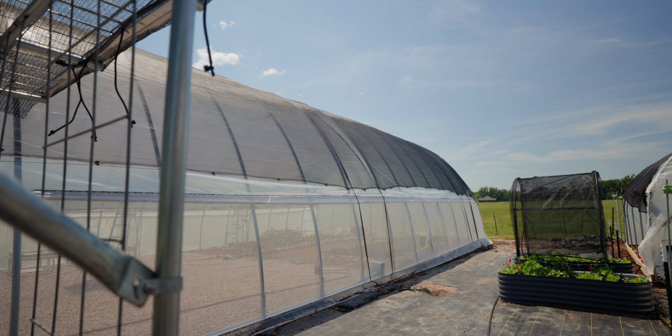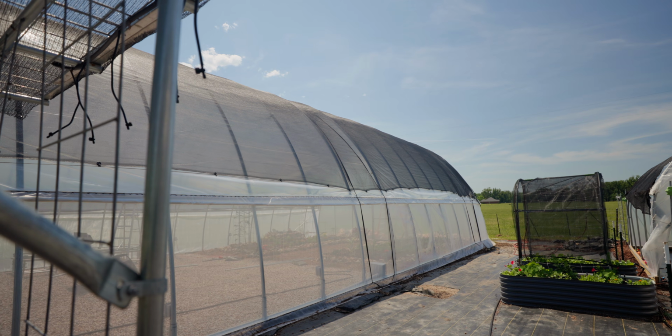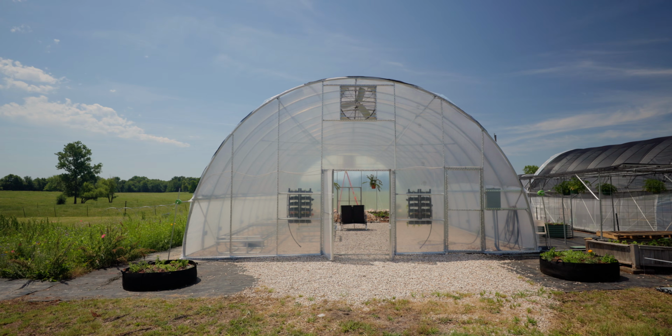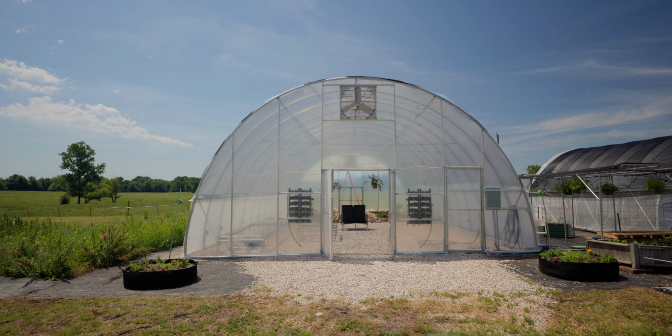We also have to take a look at, we have roll-up sides, we have insect netting, we also have fans up top, and we have a lot of ventilation going through here.